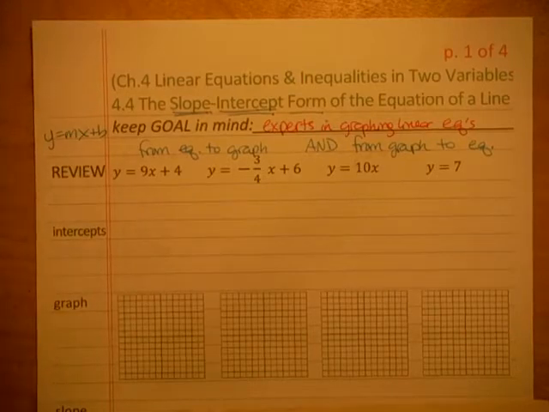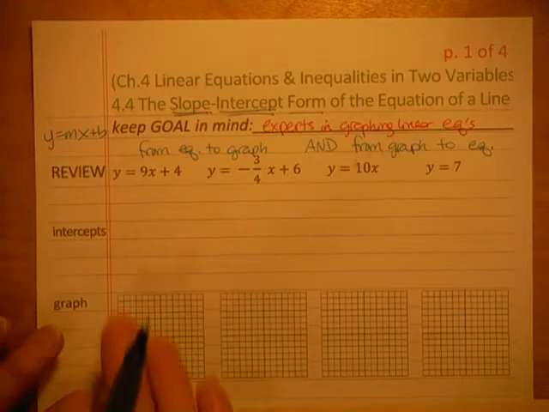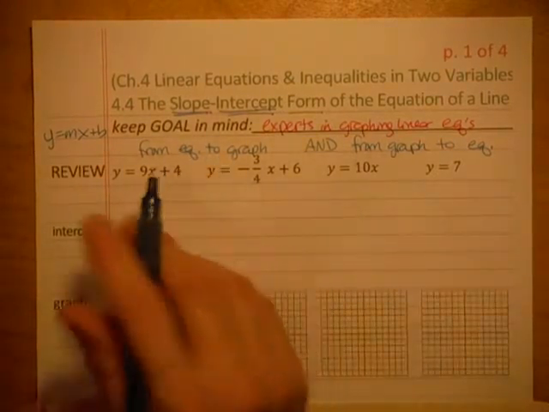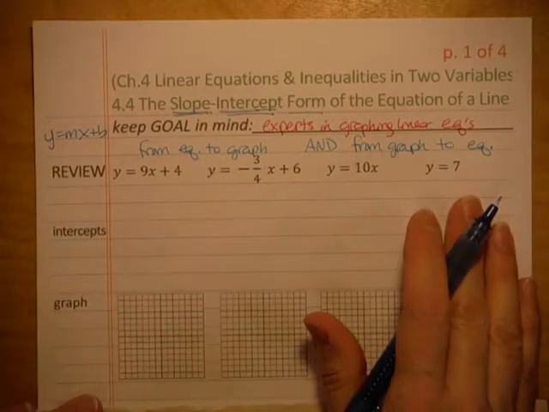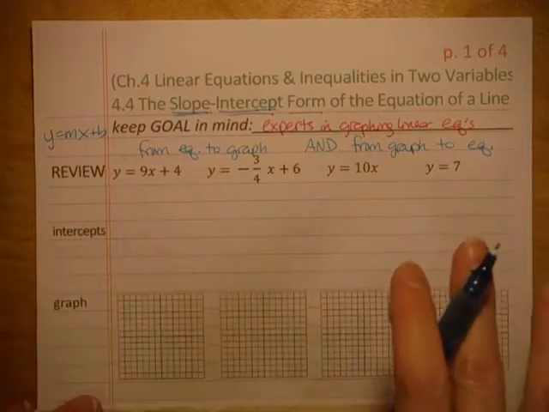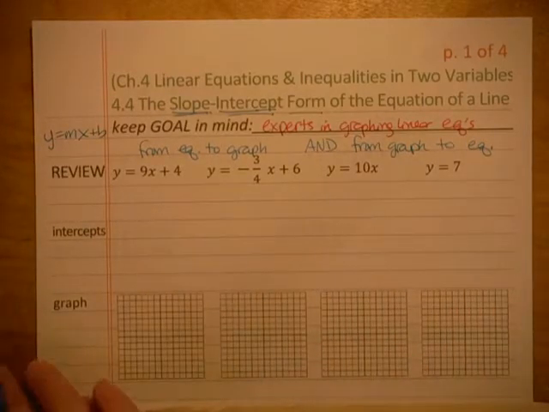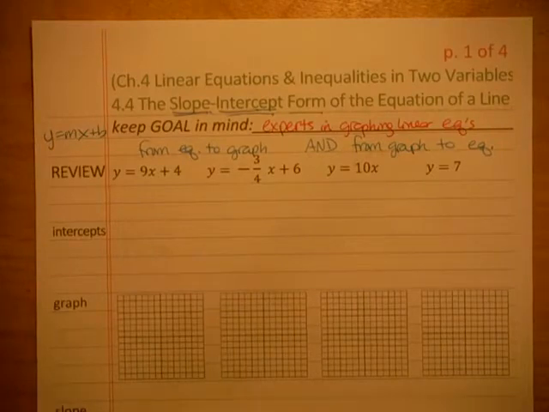So let's review a little bit what we know so far, and we'll use these four equations here to demonstrate some of the things that we know. And there's a point to this review, so don't just skip over it. We're actually going to use this to get a little bit better at what we know about slope-intercept equation.